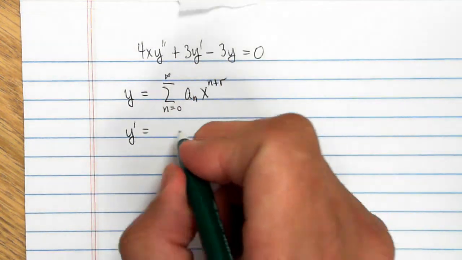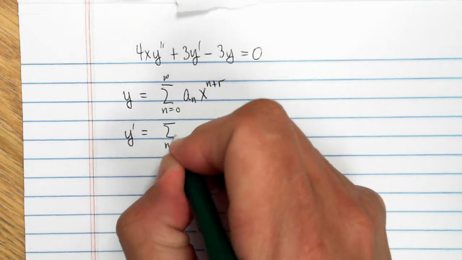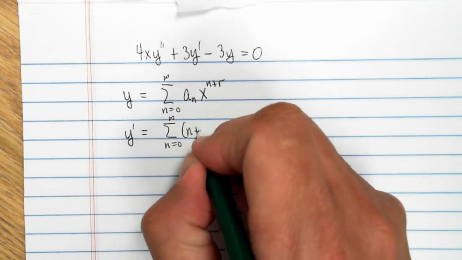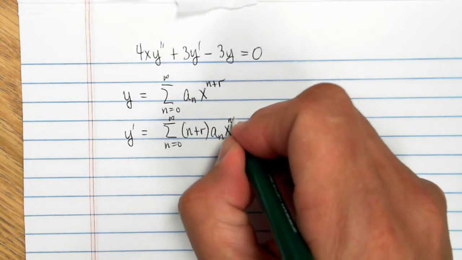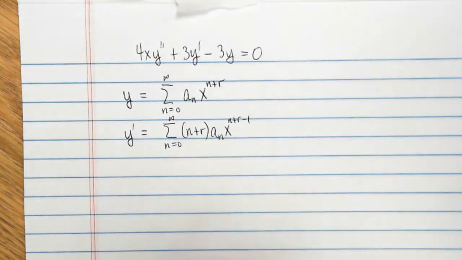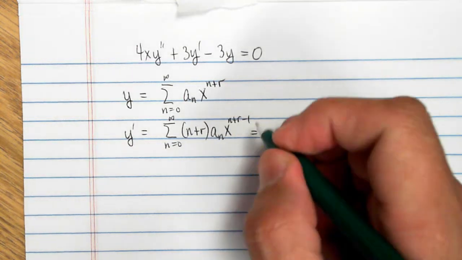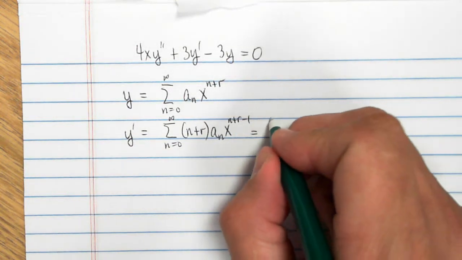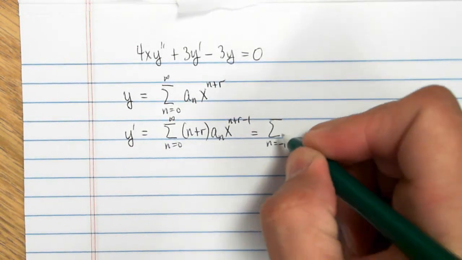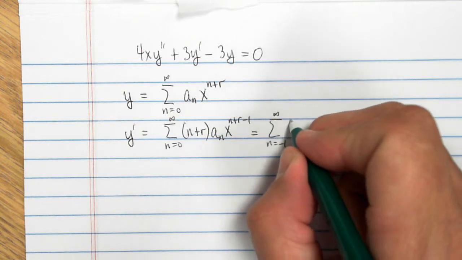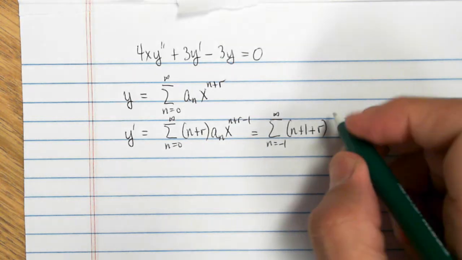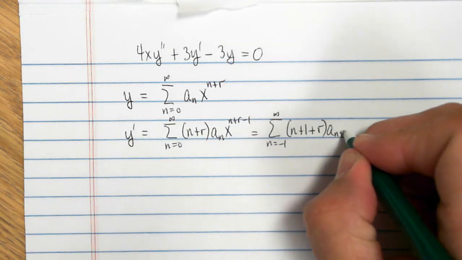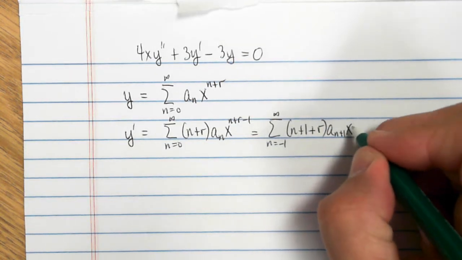y prime is going to be equal to the summation from n equals 0 to infinity of (n plus r) a sub n x to the n plus r minus 1. And then if I shift the index, I get the summation from n equals -1 to infinity of (n plus 1 plus r) a sub n plus 1 x to the n plus r.